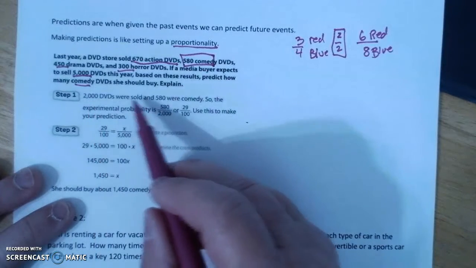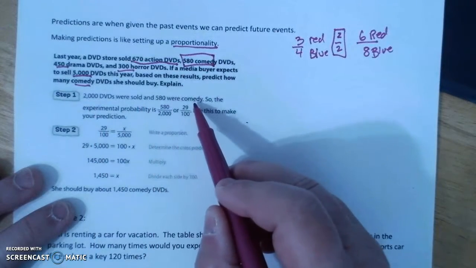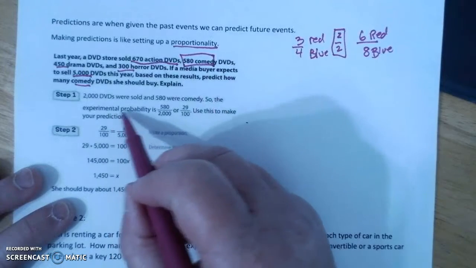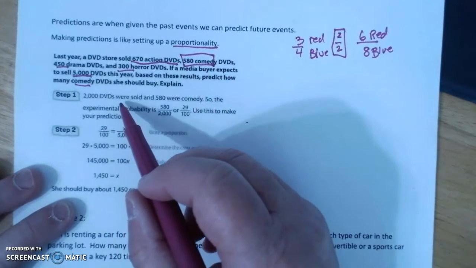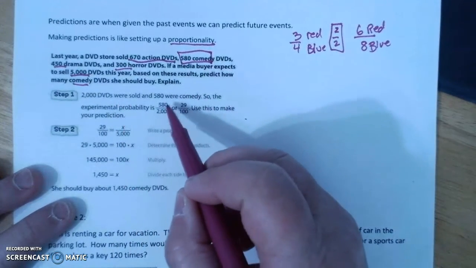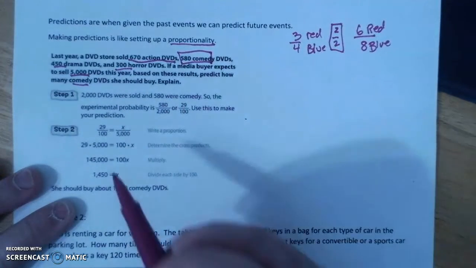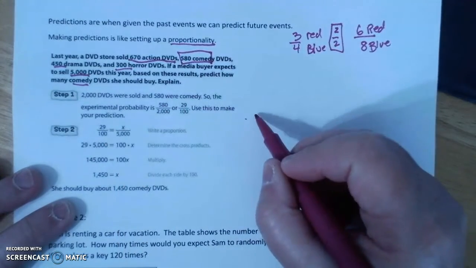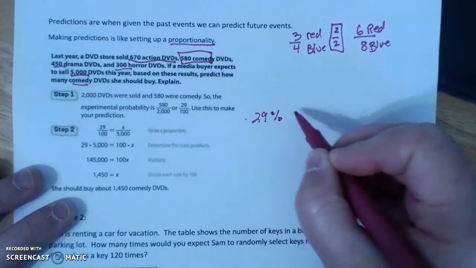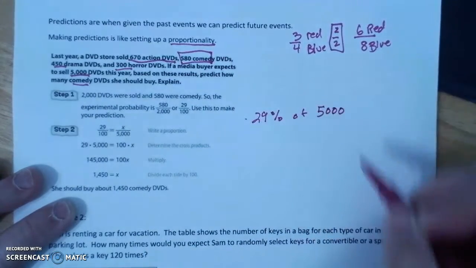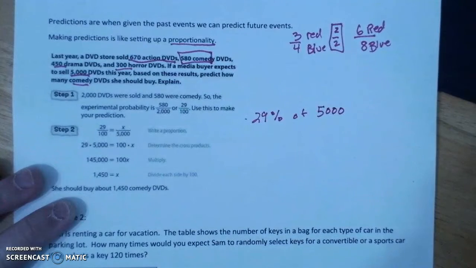So 2,000 DVDs were sold and 580 were comedy. The experimental probability, because she did it, is 580 over 2,000, or 29 out of every 100. So you could say 29% of the 5,000 would give you your answer.